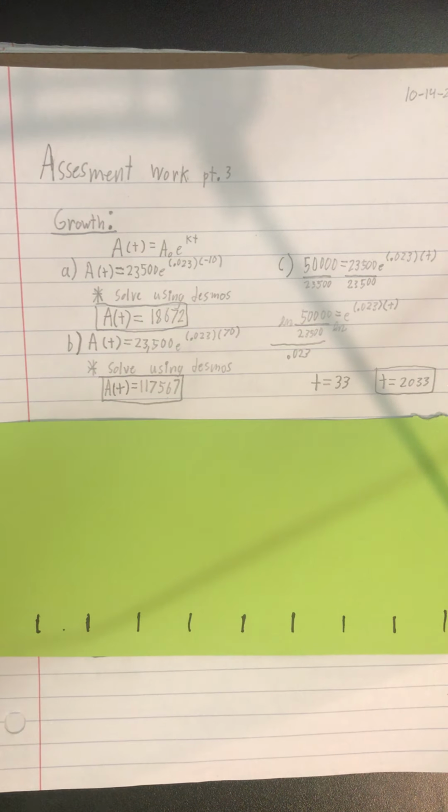And then plug this into decimals and we'll get A of t is equal to 18,672. So there were 18,672 people in Grapefruitopia in the year 1990.